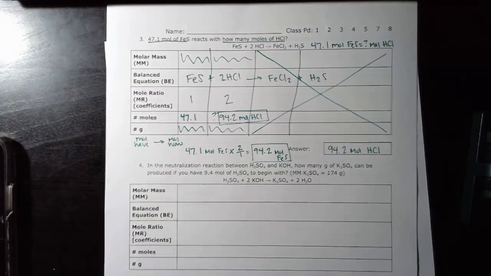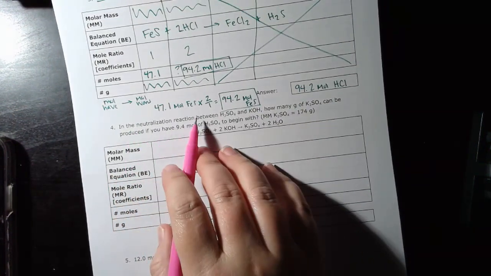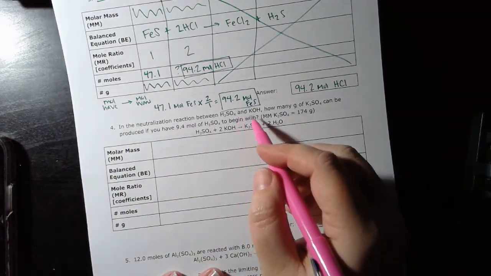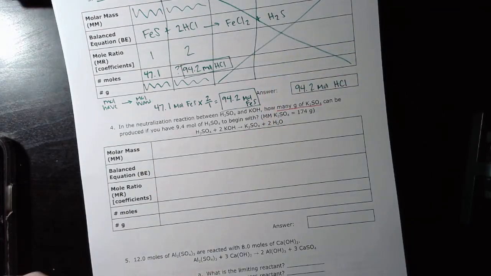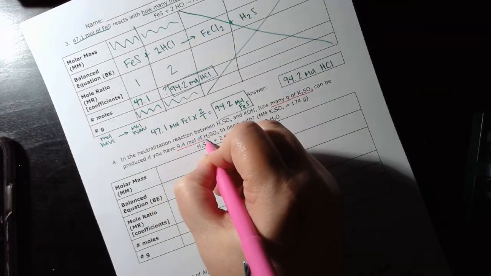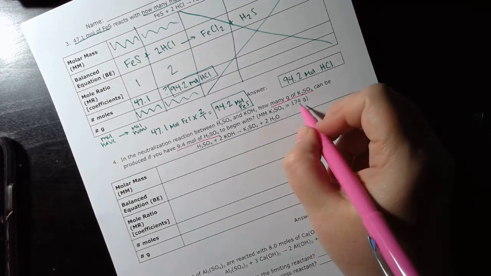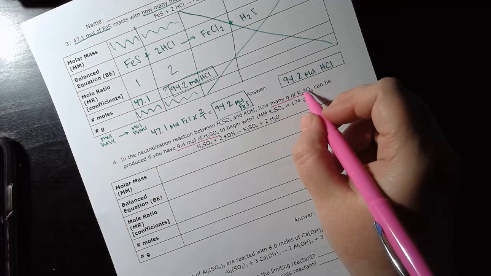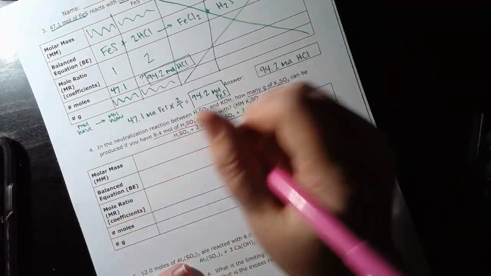All right, so this one here, where you're looking at question number 4, it says, in the neutralization process or reaction between sulfuric acid and potassium hydroxide, how many grams of K2SO4 can be produced if you have 9.4 moles of H2SO4 to begin with? It did give us the molar mass of K2SO4. So once again, I'm going to go ahead and write the summary this time.